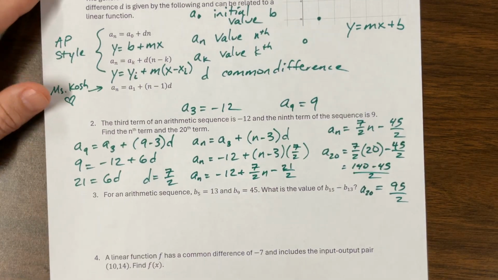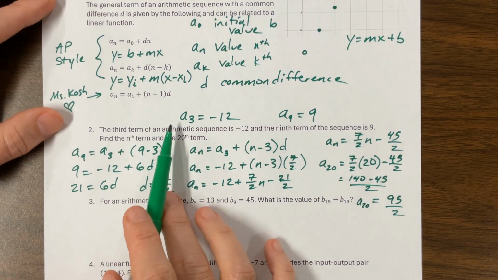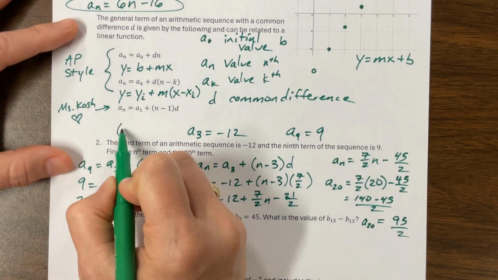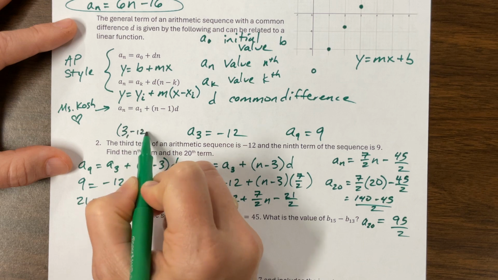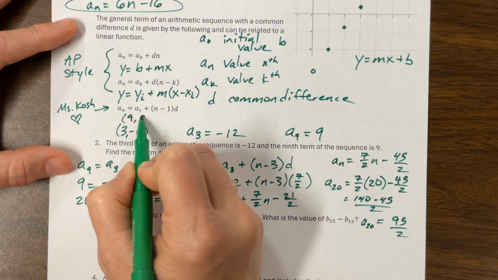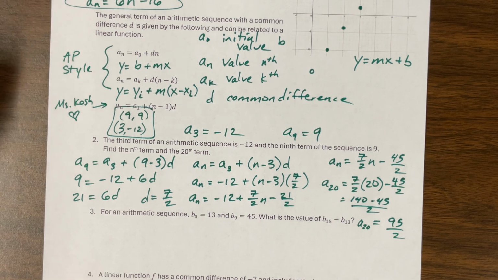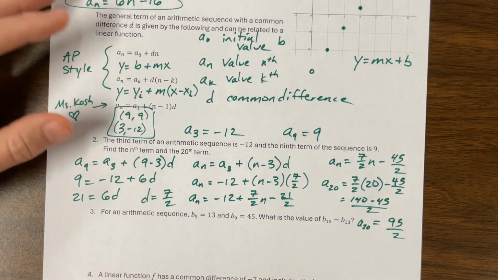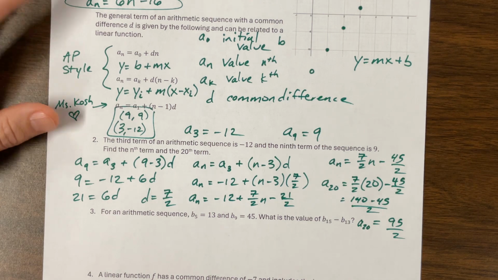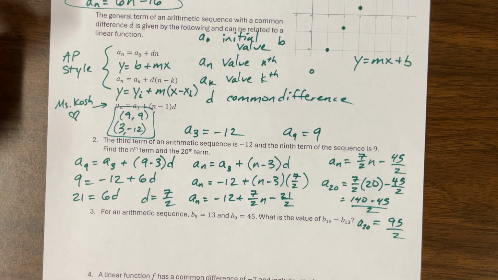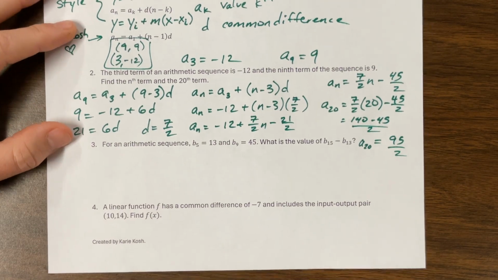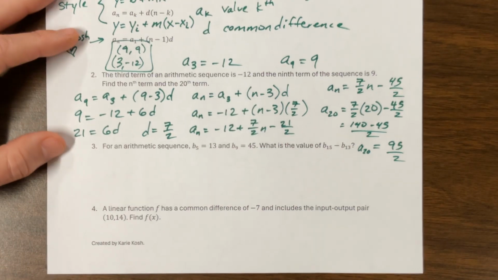Okay. You could have also thought of this as an ordered pair. You could have said, well, this is the point (3, negative 12), and this is the point (9, 9), and then found the slope of those two, and then wrote the equation as a linear function. But I wanted to practice sequences because we are studying sequences. Okay, two more examples, and I think I'll make a second video for exponential.